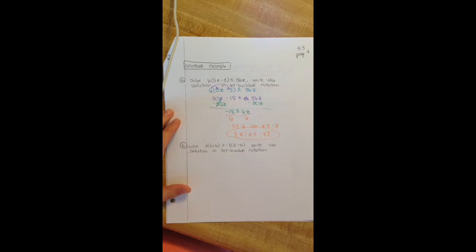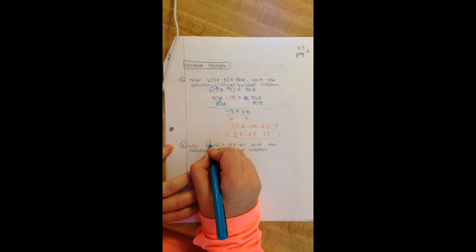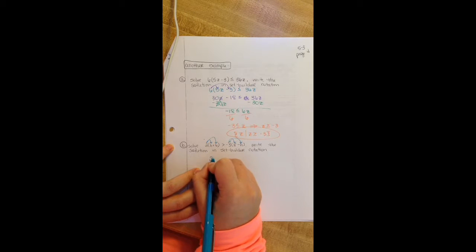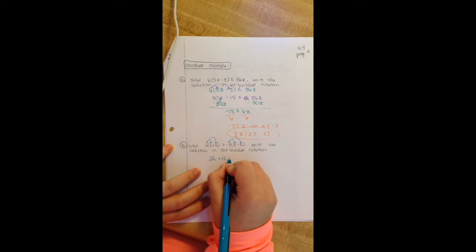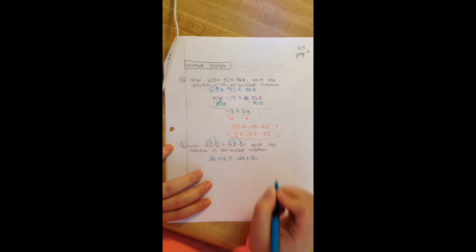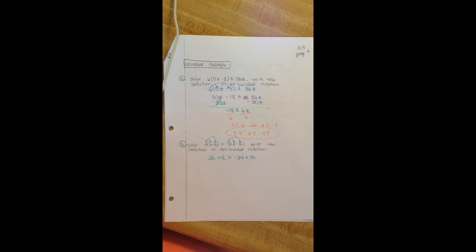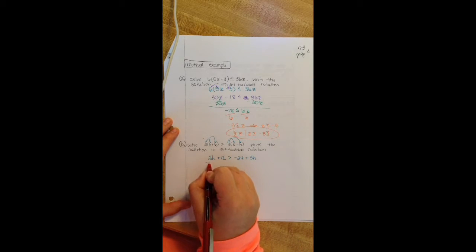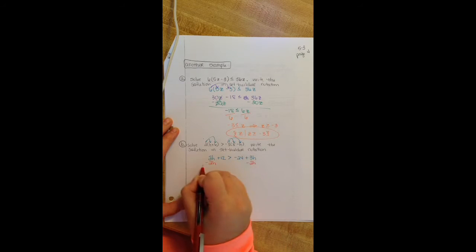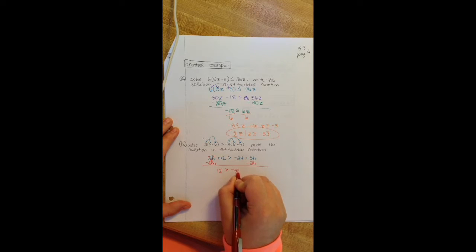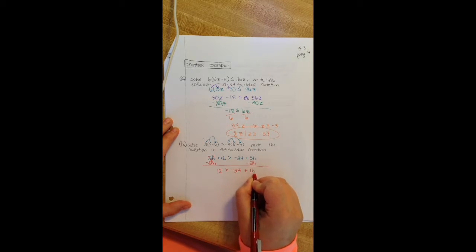All right, let's look at letter B. I'm going to distribute everything first, including that -3 on the right-hand side. So I get 2h plus 12 is greater than -24 plus 3h. First thing I want to do is get all of the variables on one side. Right now I have a positive 2h and a positive 3h, so I'm going to move the smaller one. I'm going to subtract 2h from both sides. I'm left with a positive 12 is greater than -24 plus 1h.